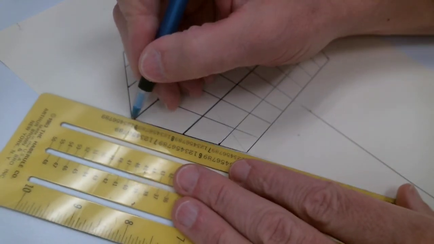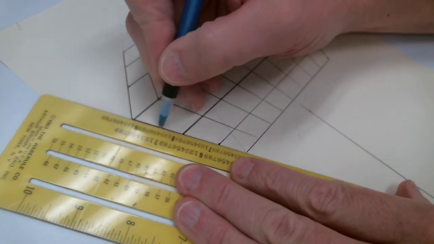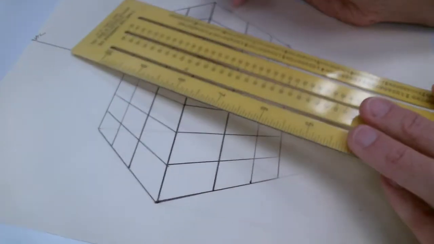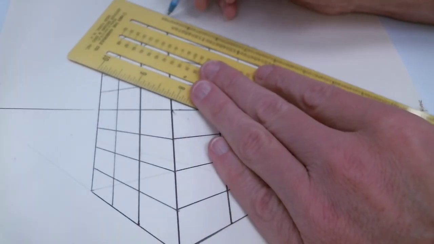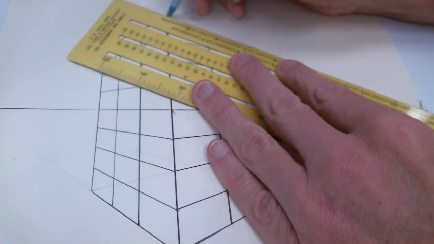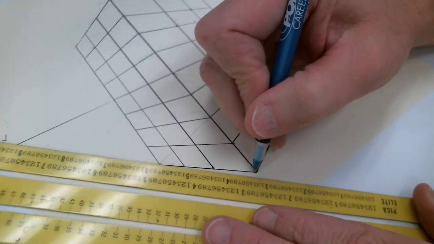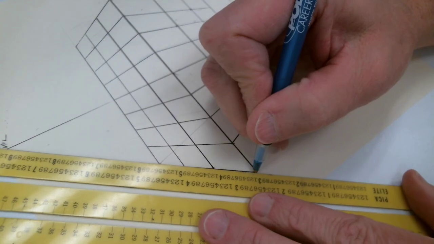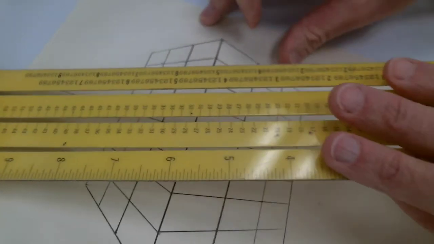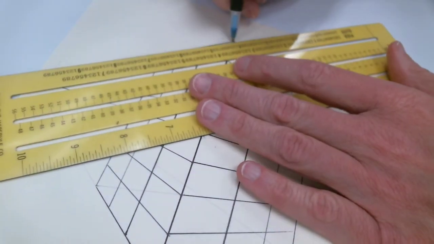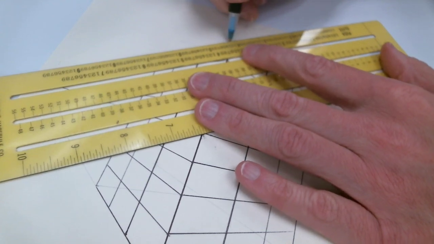So I'm just going to angle these off just slightly, taper them a bit. Taper this one a bit. And taper this one. So it shows just a little bit of an angle.